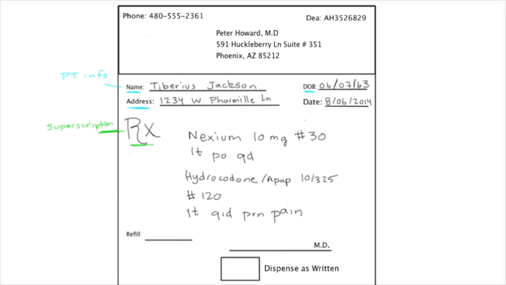Now you have the subscription. The subscription is going to be the drug name, the dosage form, and the dosage strength. So for this one, we have the drug name, we have the drug strength, and the form right here is in the directions. So the form says tablet, so that's going to be the directions of this medication, as well as this one, the hydrocodone APAP. Now, so that's going to be the inscription.